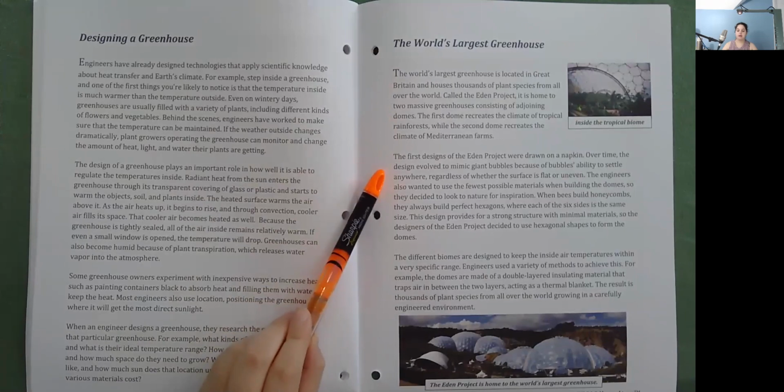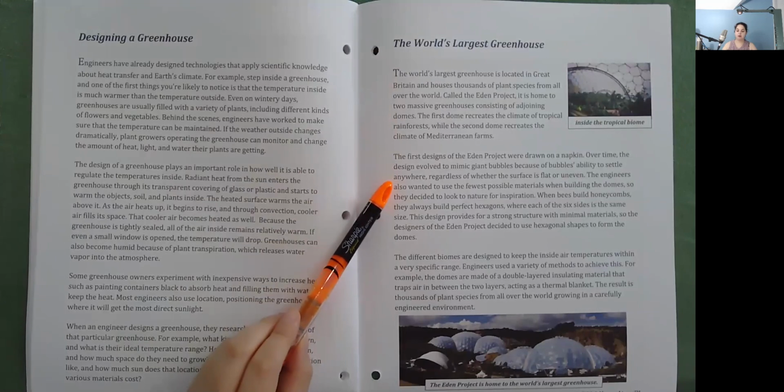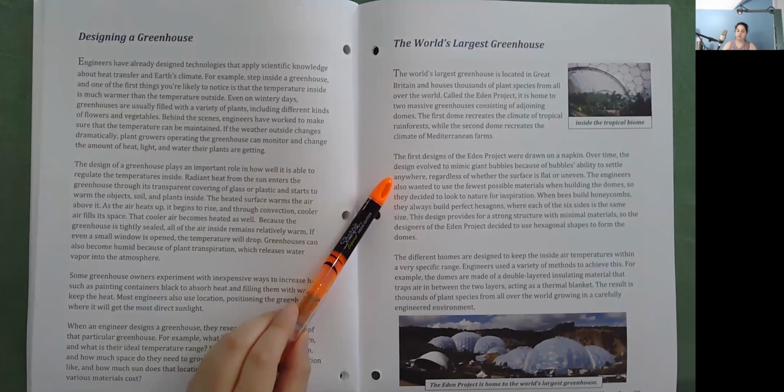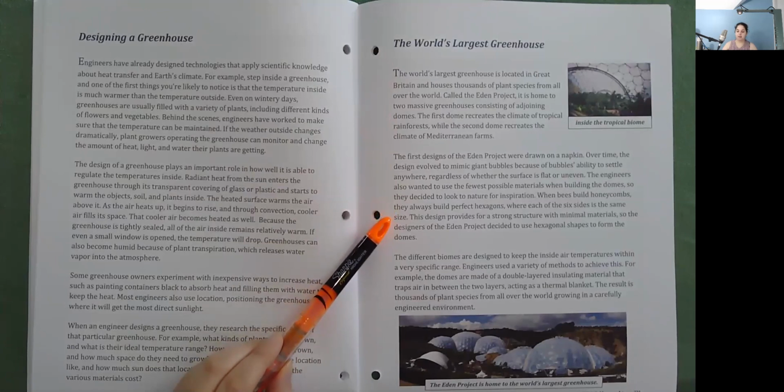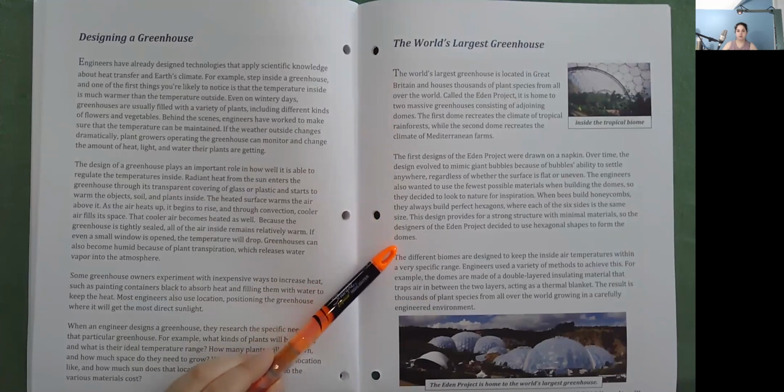Over time, the design evolved to mimic giant bubbles because of bubbles' ability to settle anywhere, regardless of whether the surface is flat or uneven. The engineers also wanted to use the fewest possible materials when building the domes, so they decided to look to nature for inspiration. When bees build honeycombs, they always build perfect hexagons, where each of the 6 sides is the same size. This design provides for a strong structure with minimal materials, so the designers of the Eden Project decided to use hexagonal shapes to form the domes.